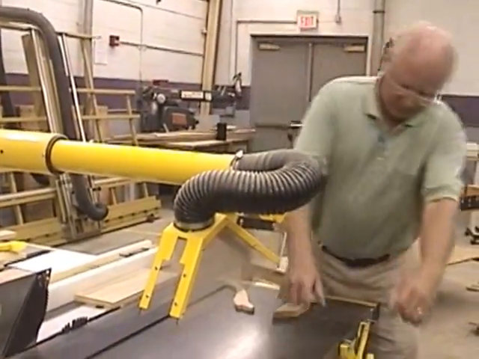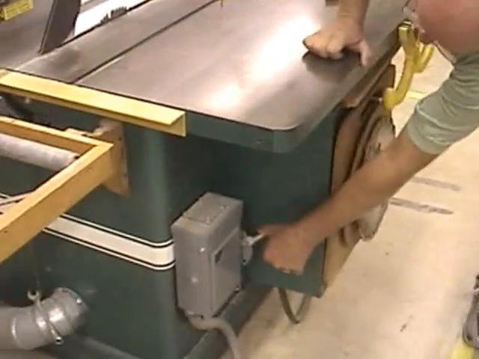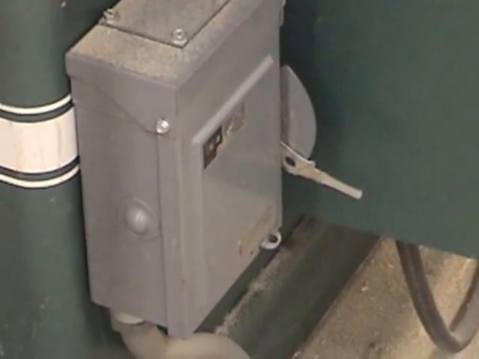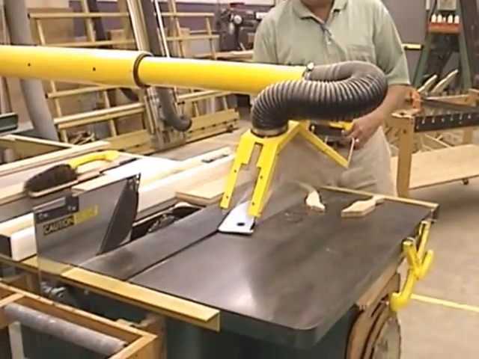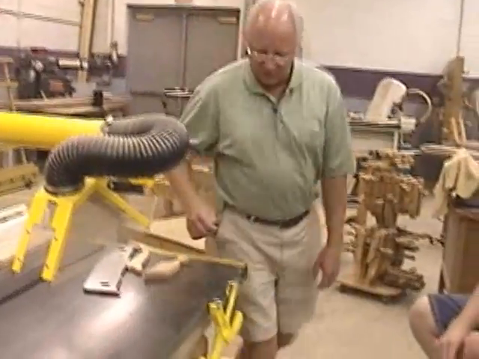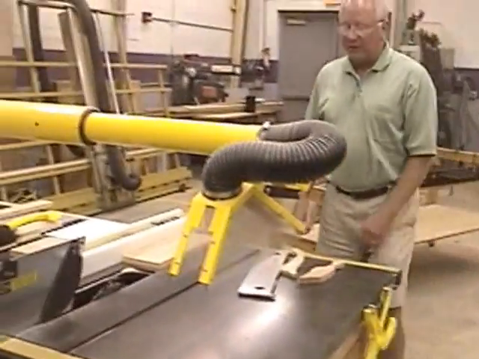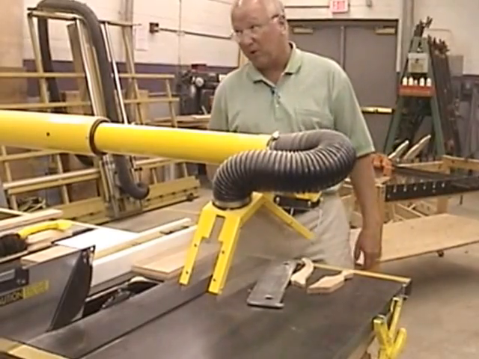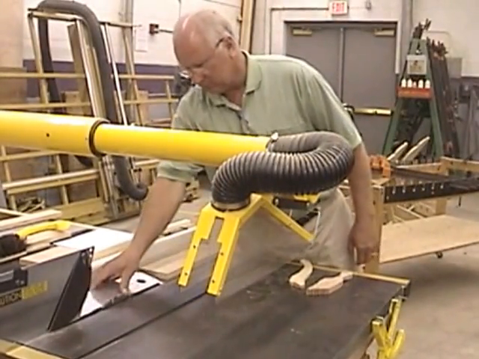But if you look right down here, this is a disconnect switch. Push that down, and that turns off all power to the machine. So now I can safely go in here and remove the blade if I need to. Okay, turn it back on. If you don't happen to have a tool that has a disconnect switch, it's probably got a plug. And then you just unplug the tool.